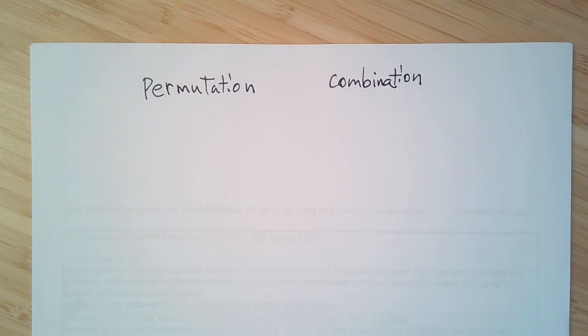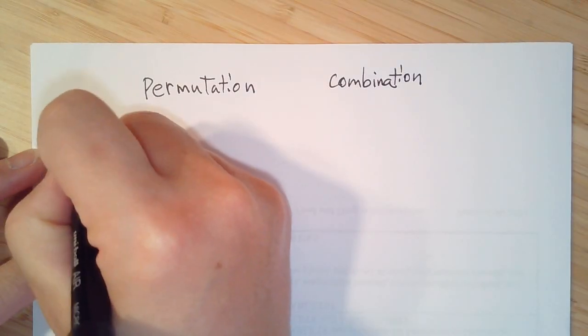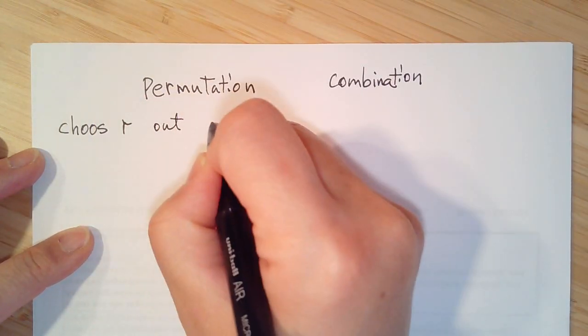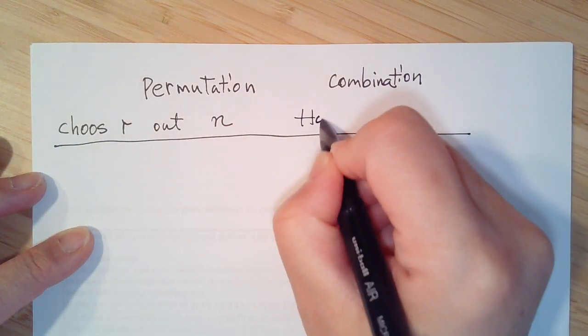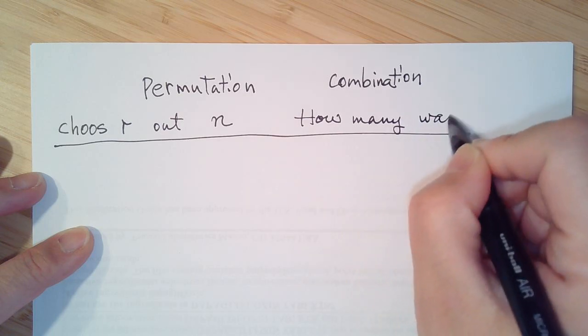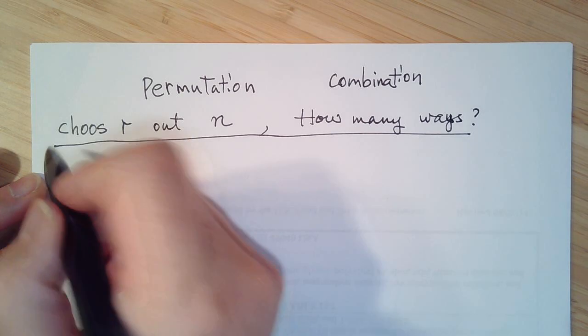Let me give you, I'll give you the choose R out of N. How many ways? That's what you try to solve, all right?